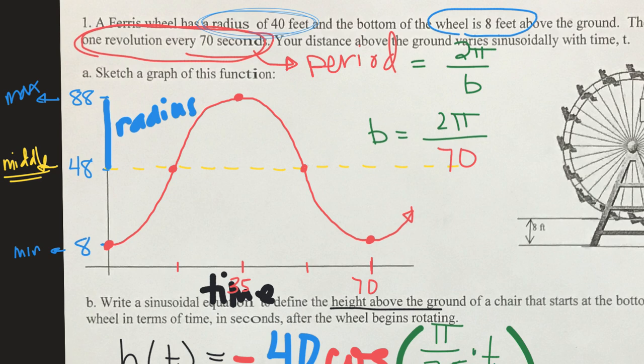We're going to multiply that by t. It's very important that your variable goes inside with your b value. Since there's no phase shift, we're going to leave it right in there. And the last thing we're going to be concerned with is the vertical shift, aka the midline.